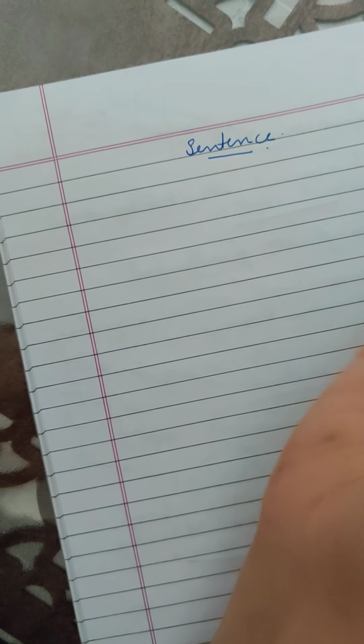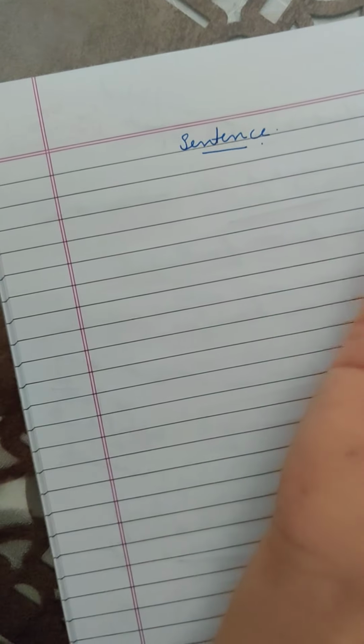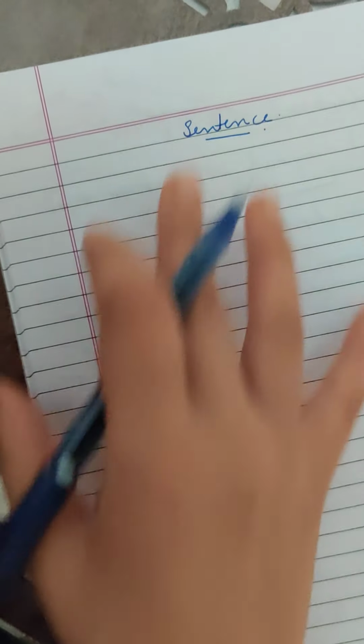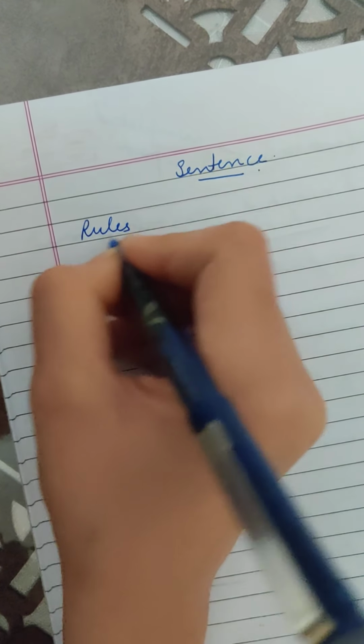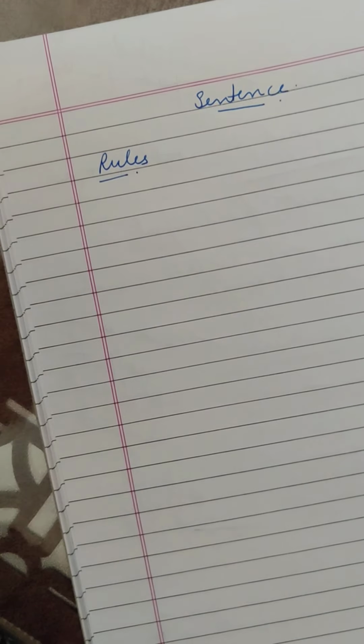Now, if I arrange the words in any order, will I call it a sentence, that yes, I have arranged the words and a sentence has been formed? No. There are certain rules to be followed in order to make a proper and correct sentence.